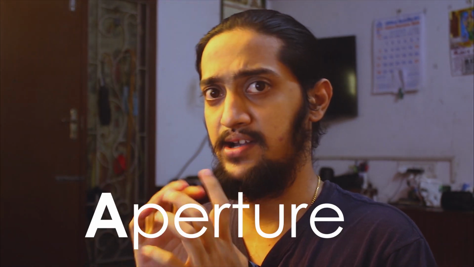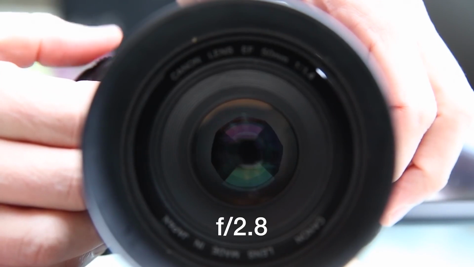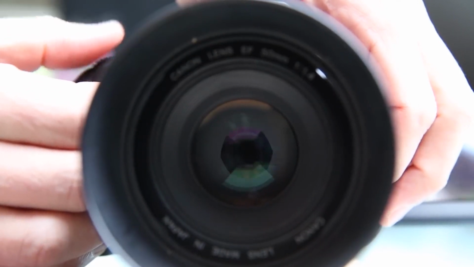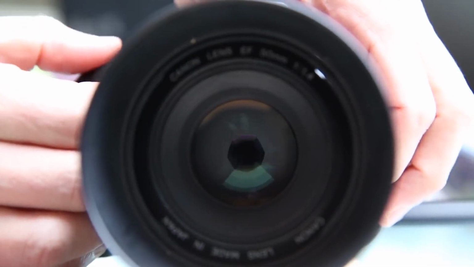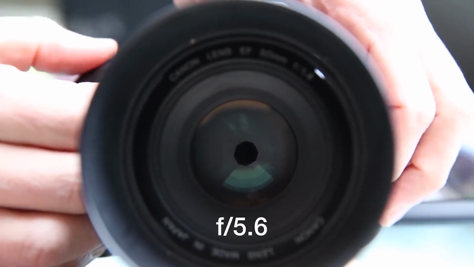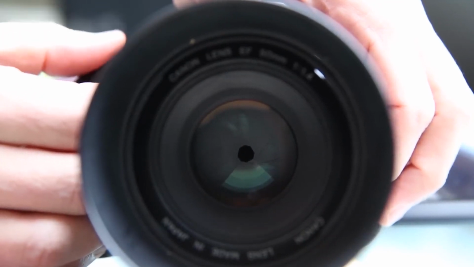So, first, let's start with aperture. Aperture is the amount of light that enters through your camera. When you set your aperture number, that is the number that comes with f1.4, f1.8, f22, f11, all these numbers that come with an f on your camera are aperture numbers.